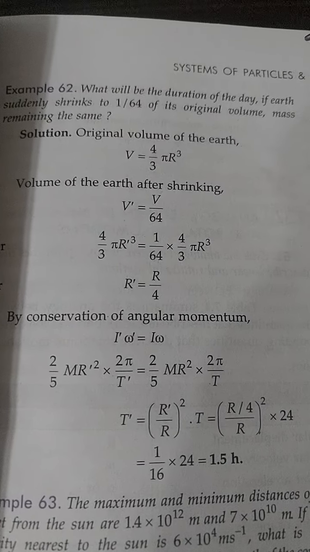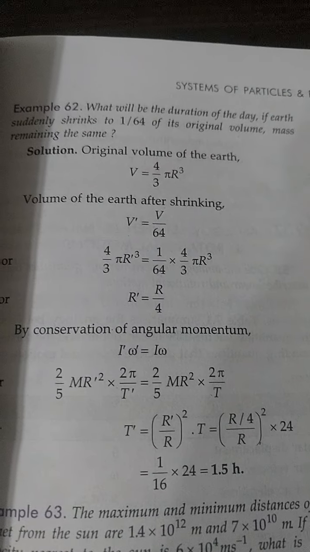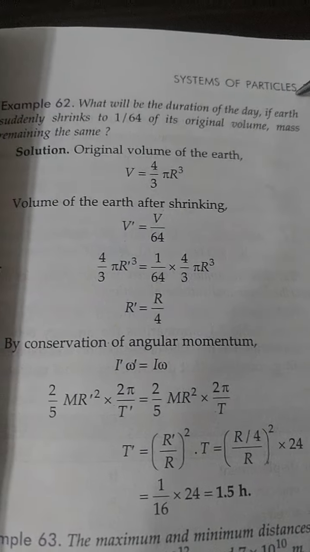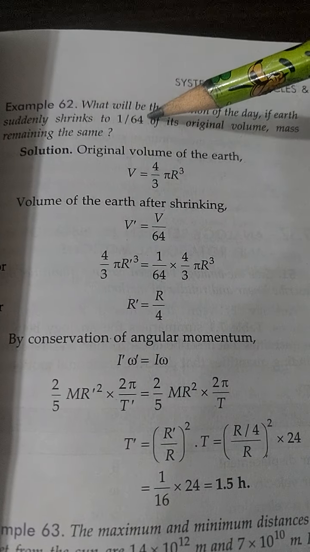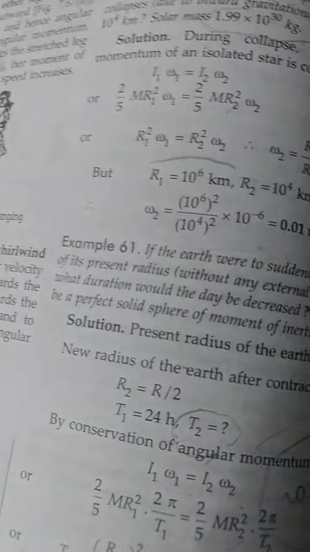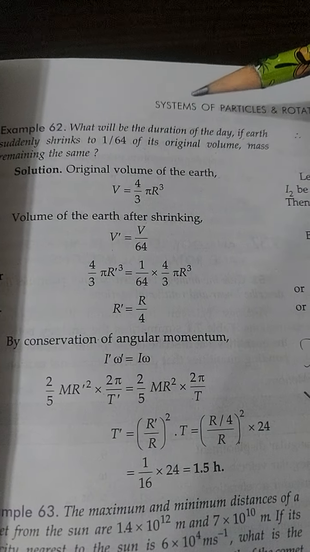Now coming to the next one. It is also a little different variety of question, and I think it is an important one, because here the concept of volume has been used. What will be the duration of the day if the earth suddenly shrinks to 1 by 64th of its original volume? In the previous question they gave me the radius contraction. Here they are asking me the volume contraction.